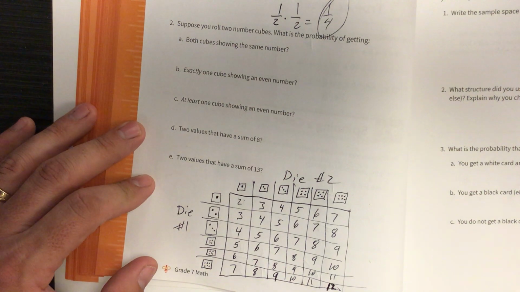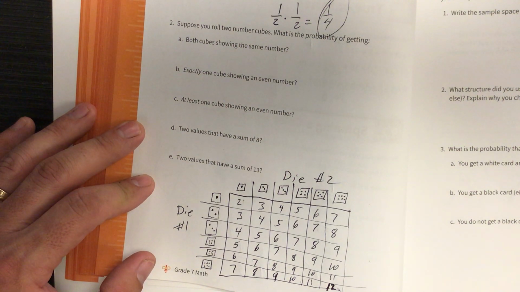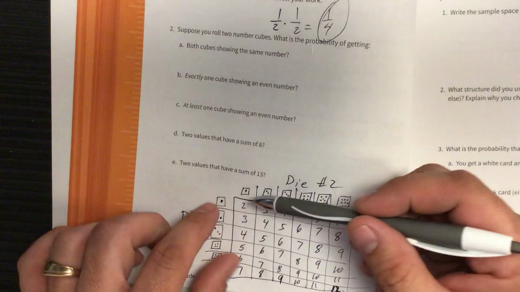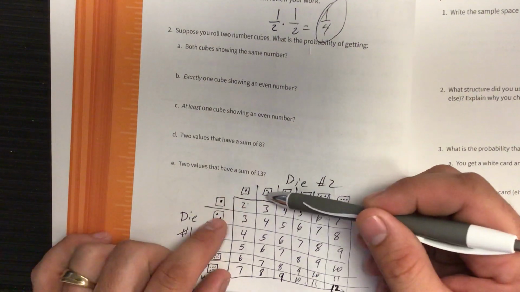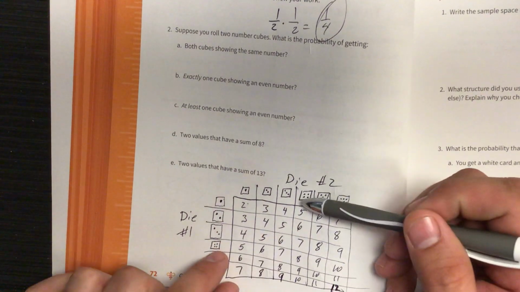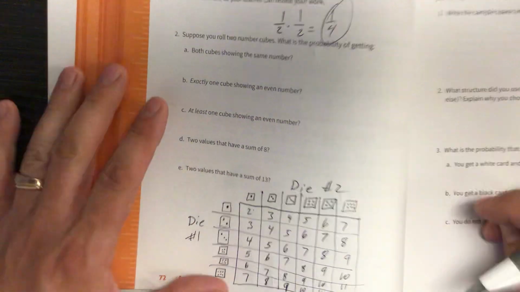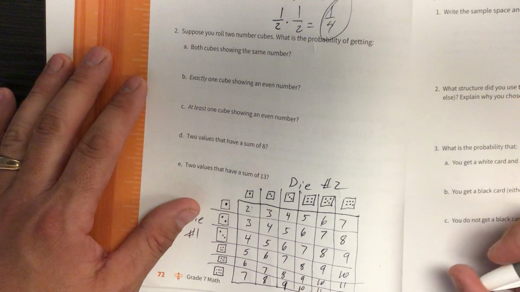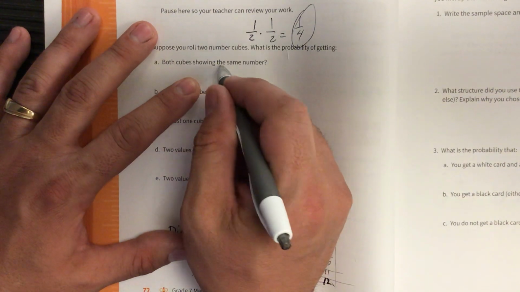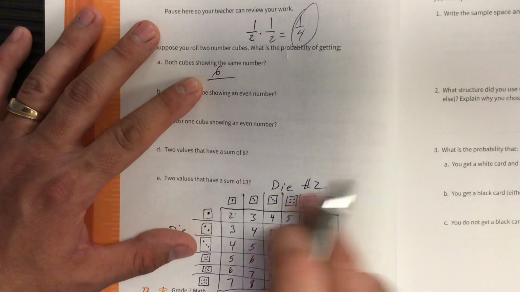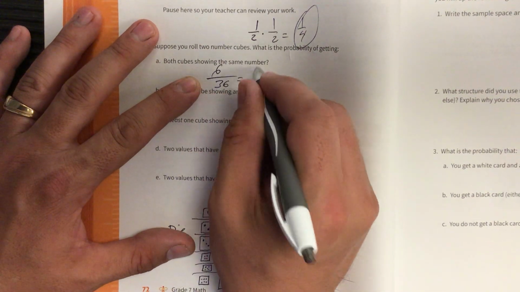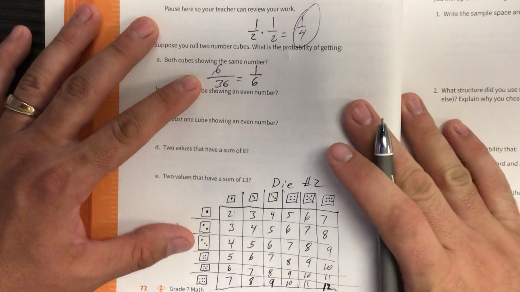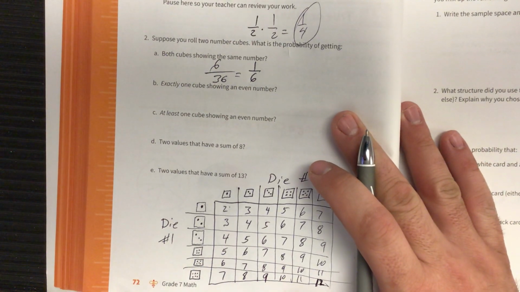1 out of 6. So how many different times can you have the same number? Well, I could roll a 1 and a 1, 2 and a 2, 3 and a 3, 4 and a 4, 5 and a 5, 6 and a 6. That's a total of 6 out of, how many boxes do I got? And then you reduce. 1 out of 6 times you will roll 2 dice and get the same number.